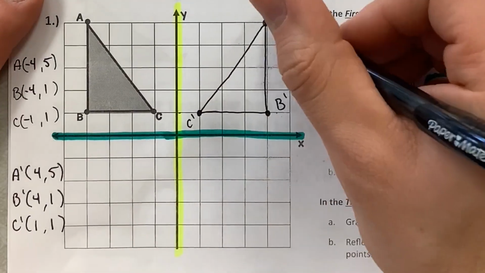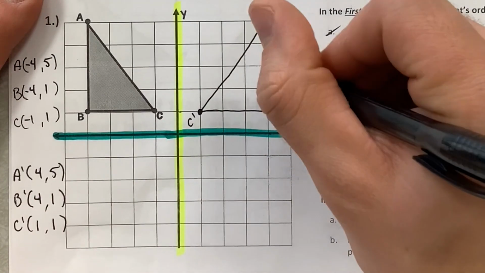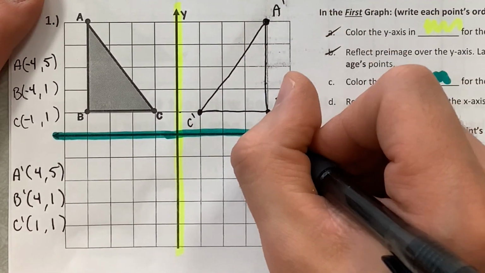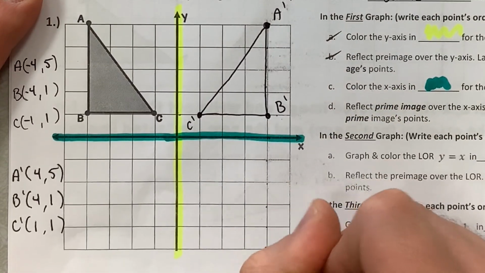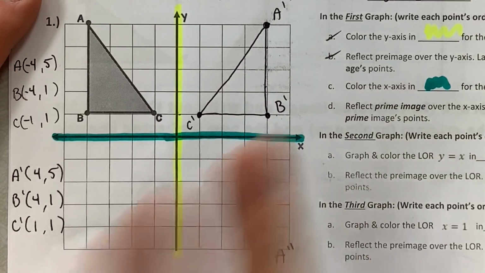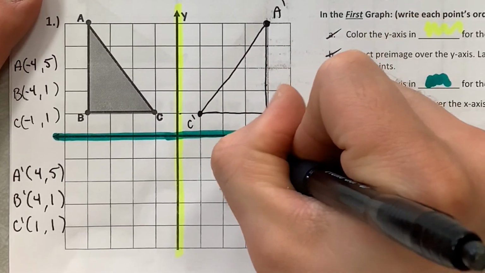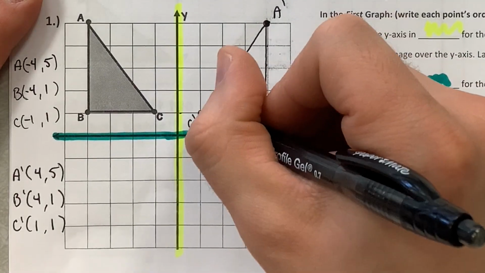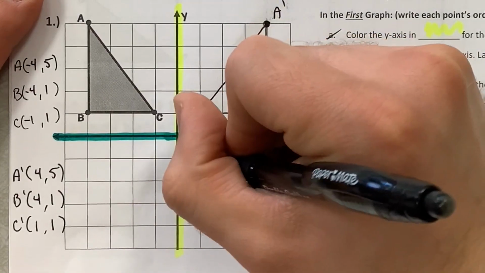So, I'm gonna do A first. A is, and here's my x-axis, A is 1, 2, 3, 4, 5 units above the line. So my new A is gonna be 1, 2, 3, 4, 5 units below the line. And I'm gonna call this A double prime now, because now it's the second time I'm moving it. B is 1 above, so I'm gonna do 1 below. This will be B double prime. C is 1 above, so I will do 1 below. Here's my new C double prime.